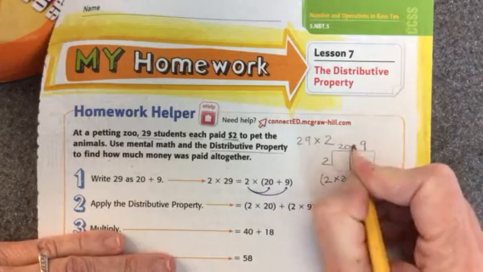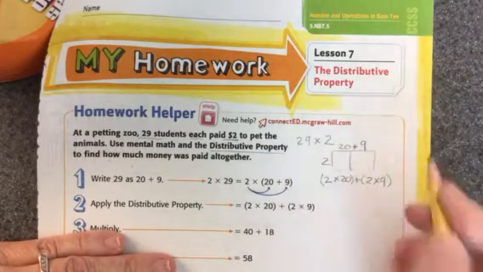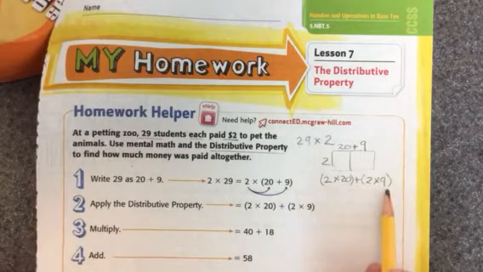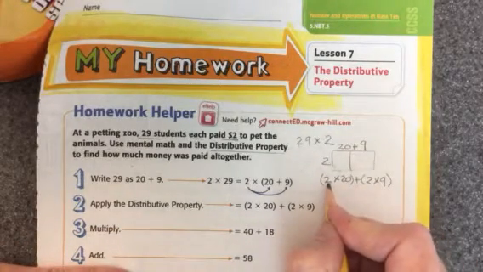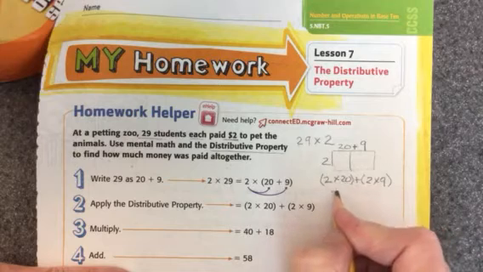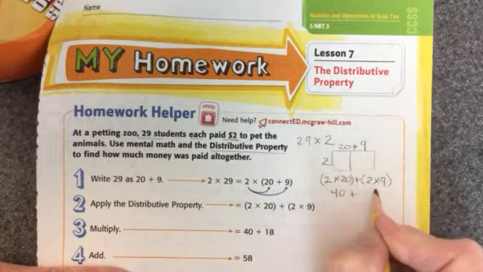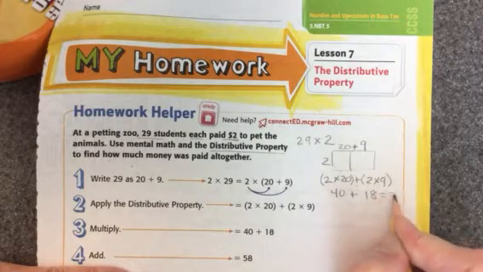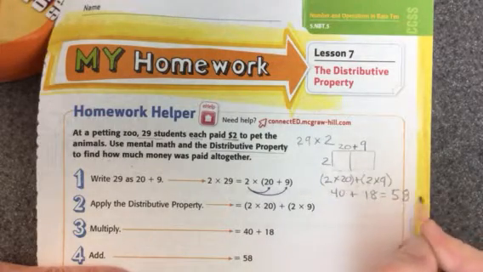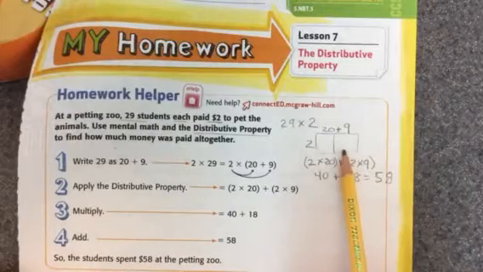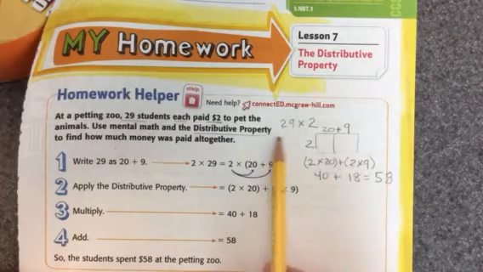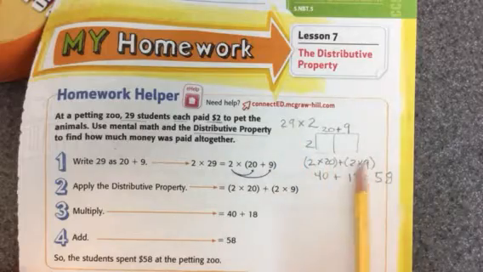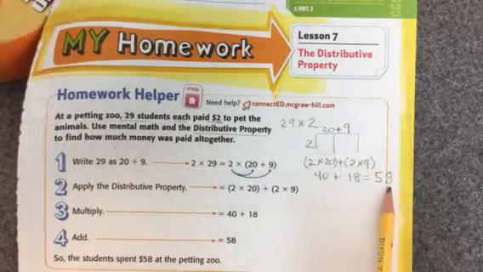I forgot to put the plus sign right here. 20 plus 9 is 29. So we're going to do 2 times 20 plus 2 times 9. Then I'll multiply 2 times 20, and that is 40. And I'll add it to 2 times 9, and that is 18. So that will equal 58. So this is the distributive property because I take the number 29, I'm going to distribute it into 2 places, the 20 and the 9, and then figure out the answer.